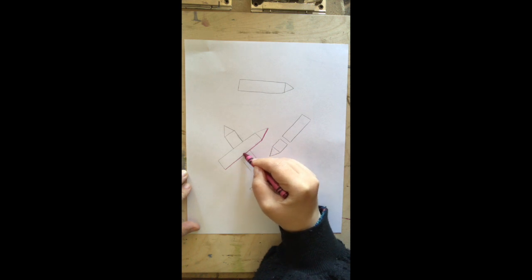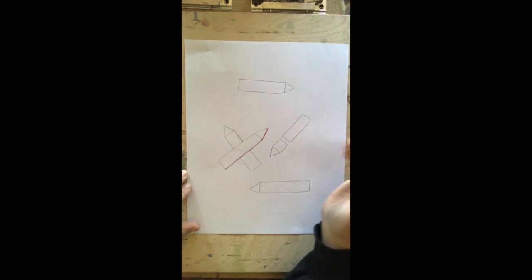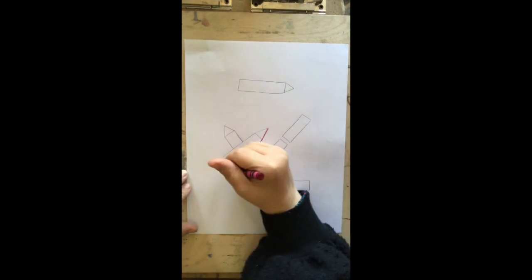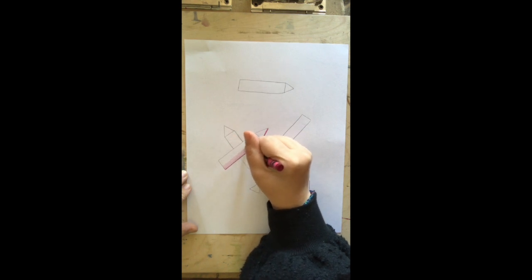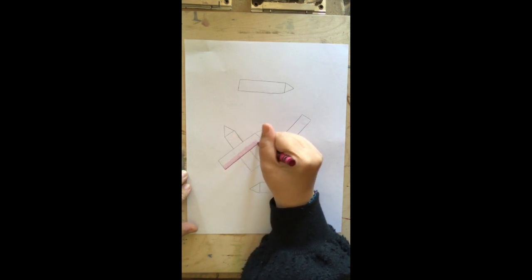So I'm going to start by making a darker line right at the bottom of my crayon. And that way I know that's the darkest value. That's where the darkest color is going to be, because it's going to be opposite my light, which I'm imagining is at the top of my paper.